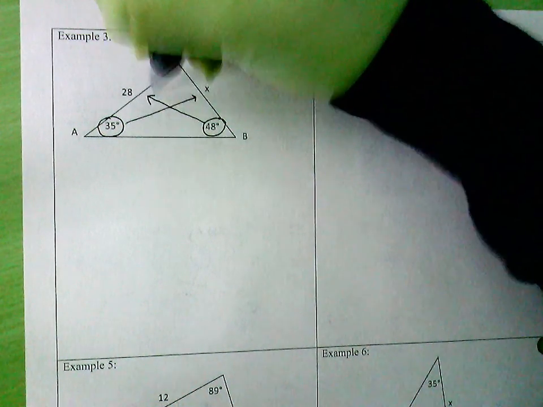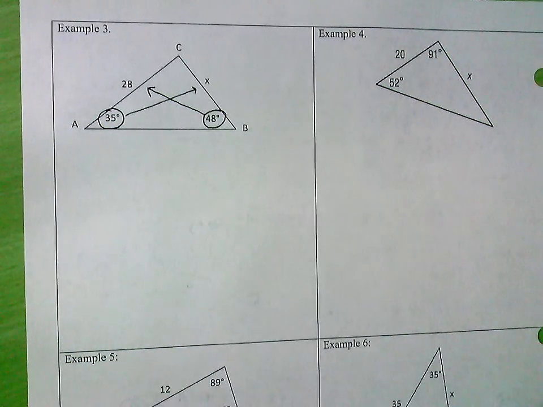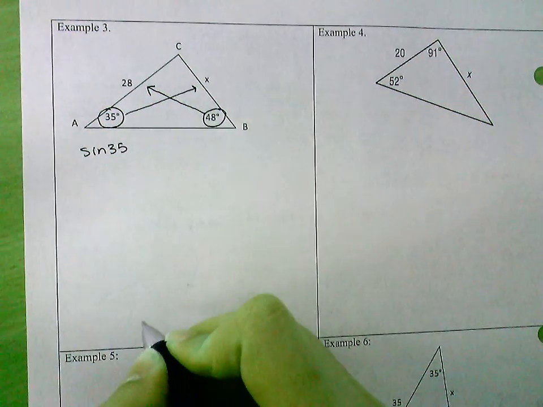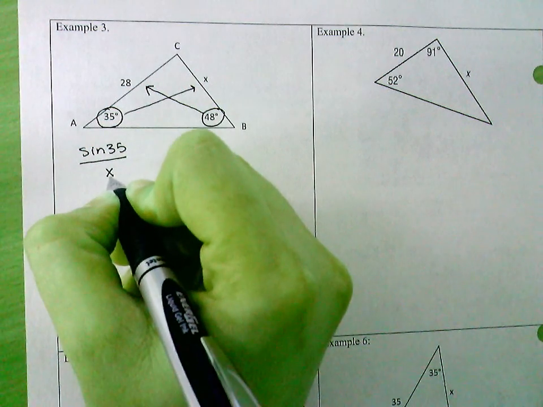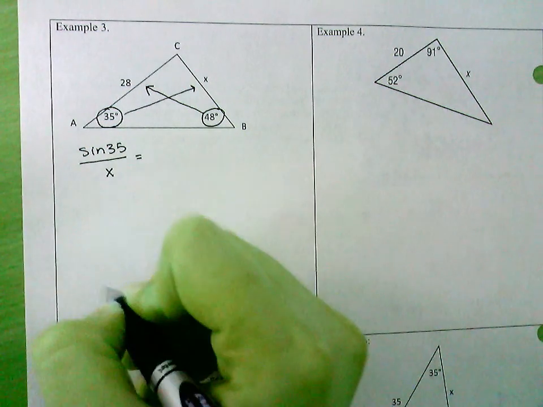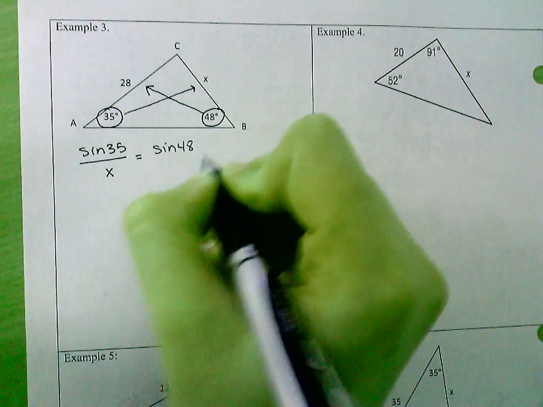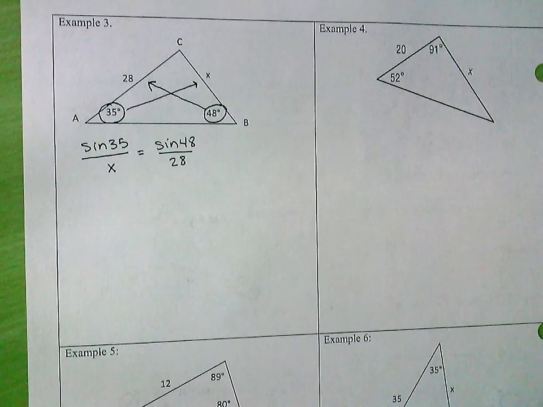It does. That's 28. Okay, so we can take sine of our angle A over its opposite side, x. That's equal to sine of our other angle, so 48, over its opposite side of 28.